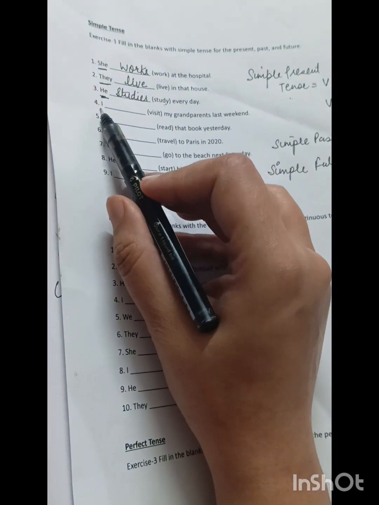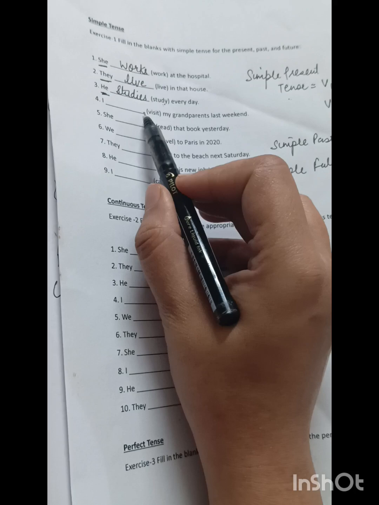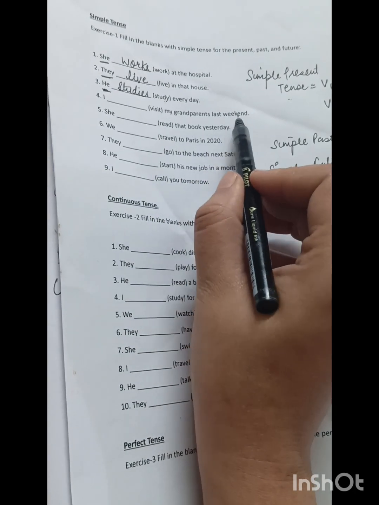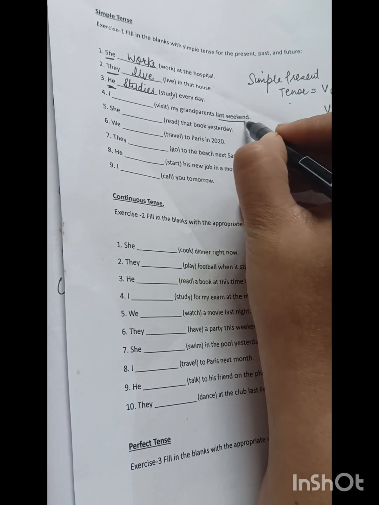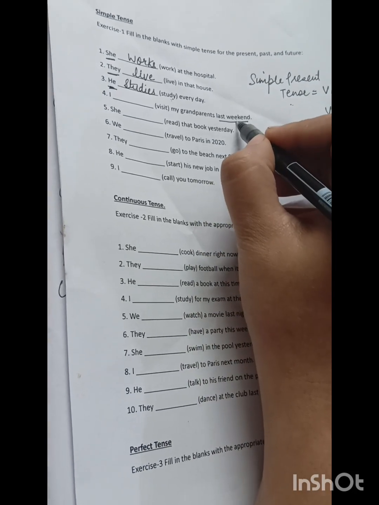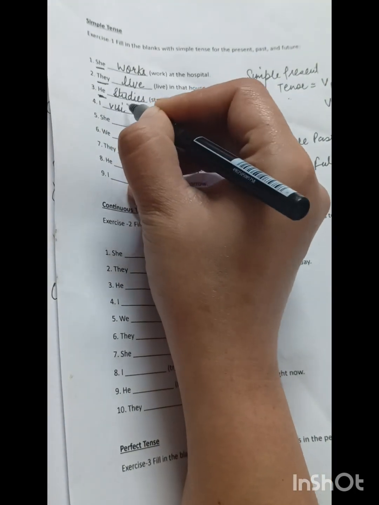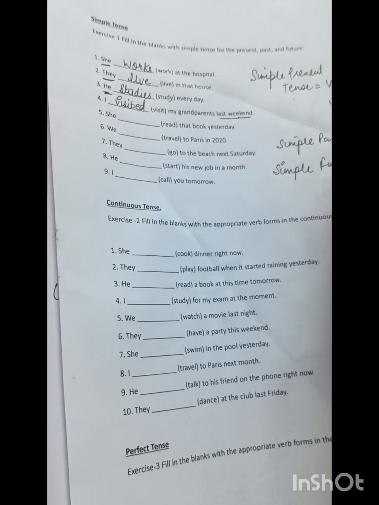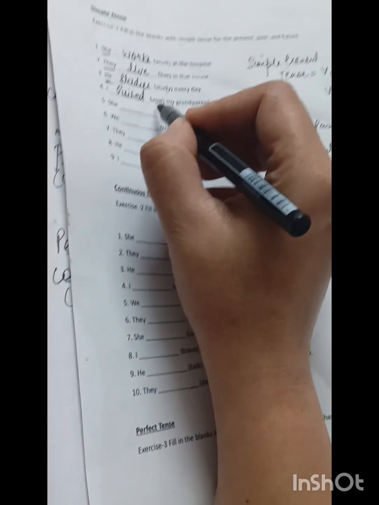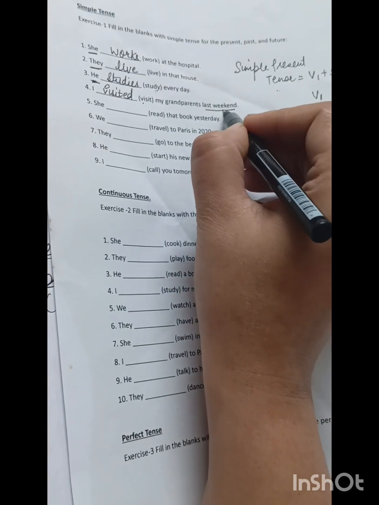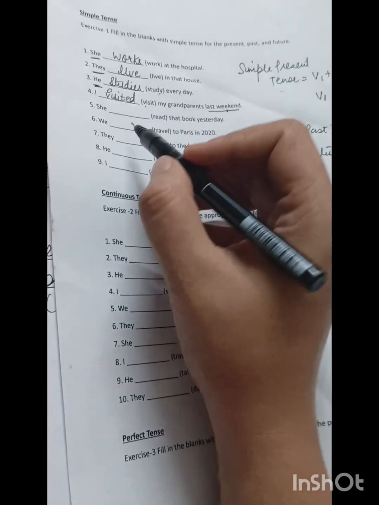In a similar manner, I dash my grandparents last weekend. Visit is the verb which we have to use. What does this last weekend signify? Last weekend signifies that we are talking about past tense here. So when we are talking about past tense, we have to use visited here. V1, that means we have to use V2, the second form of the verb. Which V1 was written here, we had to convert it into V2 to make it in the past tense.